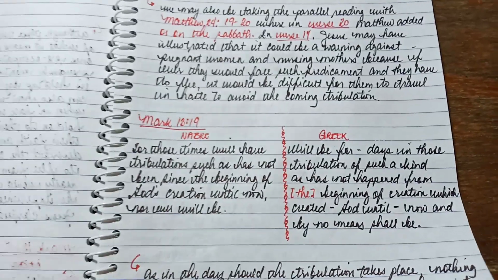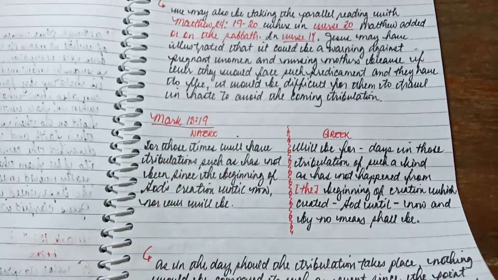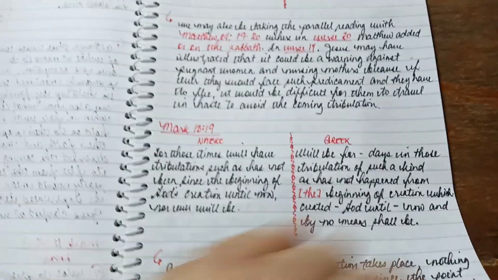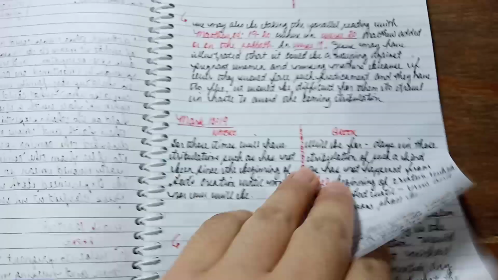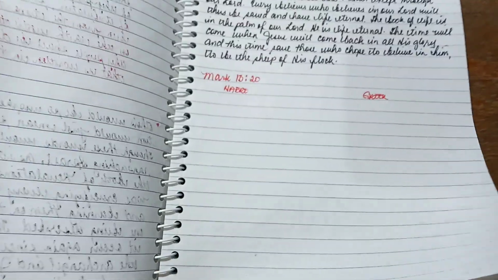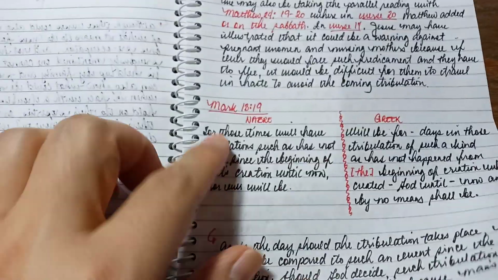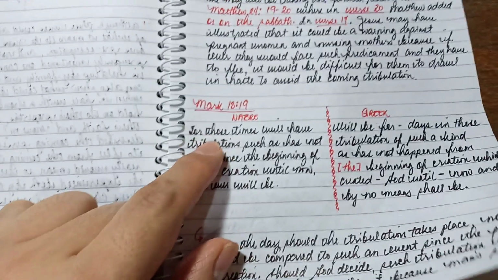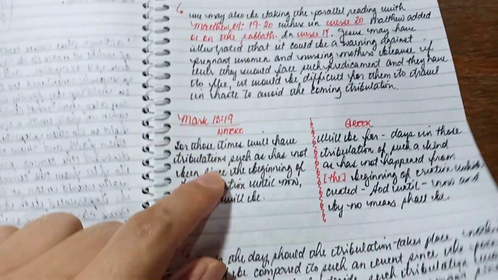Now, let me show you the last verse, because I did not continue yet to verse 20, so we'll be ending here in verse 19. So I took this from NABRE.